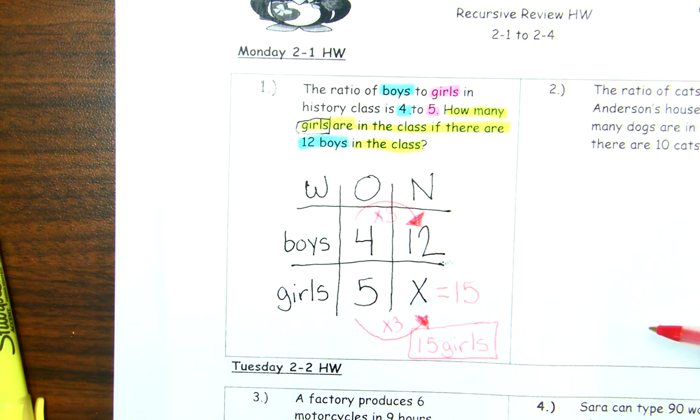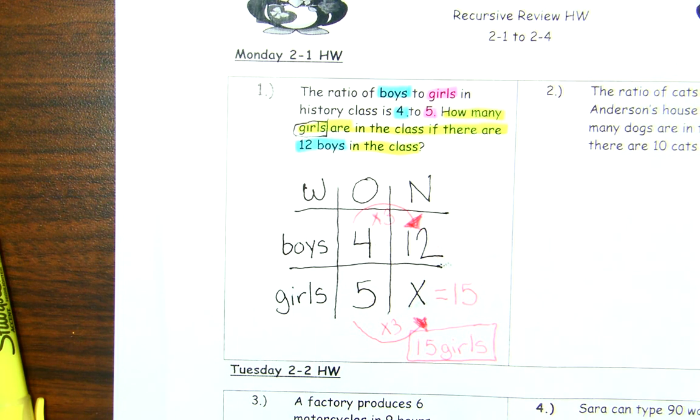All right, you're going to try number 2 on your own, and you're going to turn this in tomorrow in class.